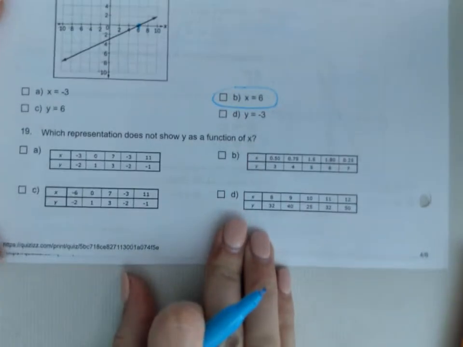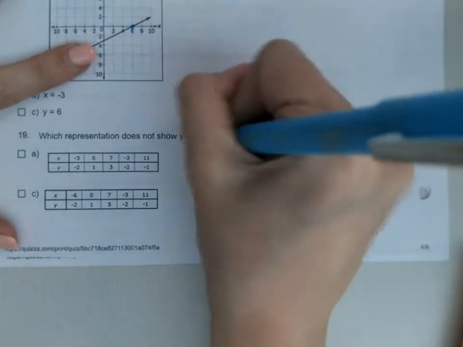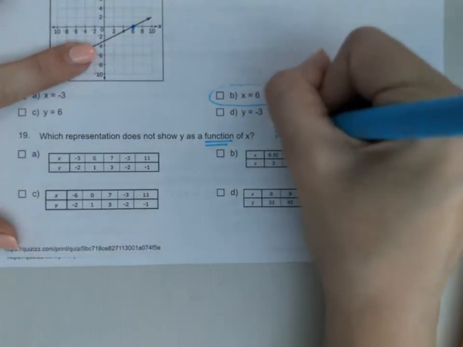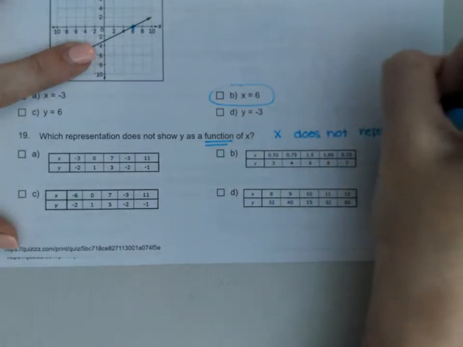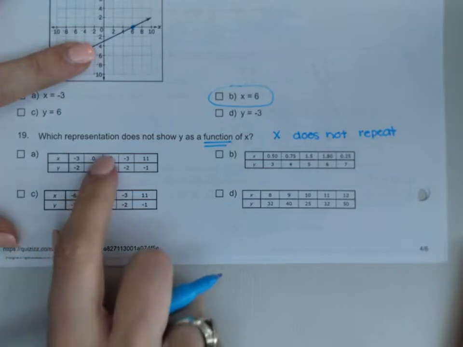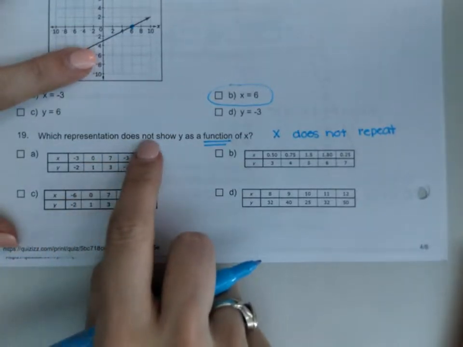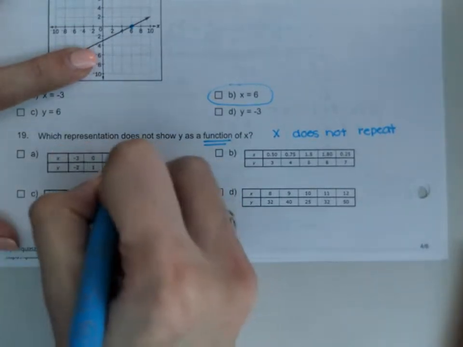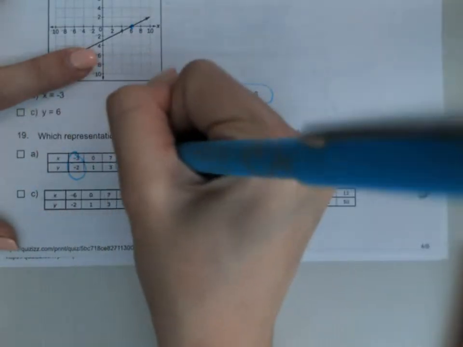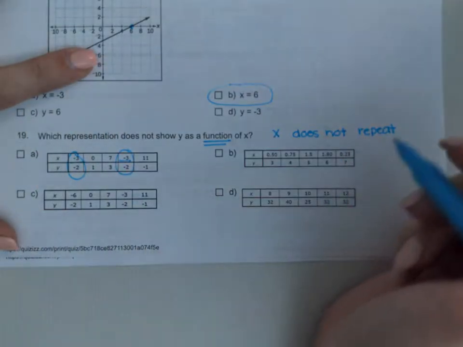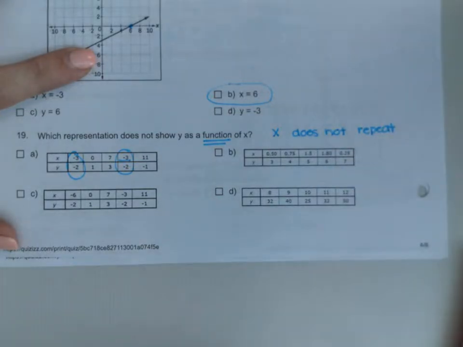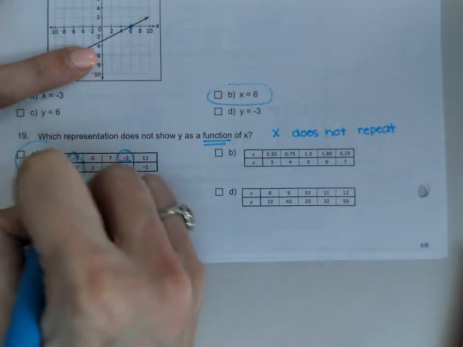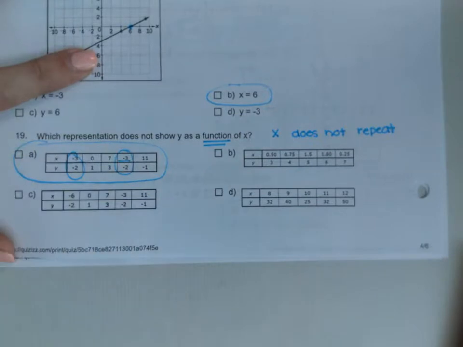Which representation does not show y is a function of x? For it to be a function, x does not repeat. So all you're looking for is which one has x repeating, because it's not a function. So -3, -3, but really, those are the exact same point. All different. So technically, all of these are functions, but I'm assuming that this one was supposed to be the correct answer because that x value is repeating.